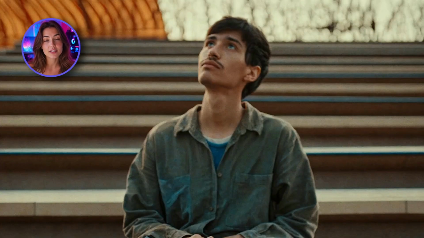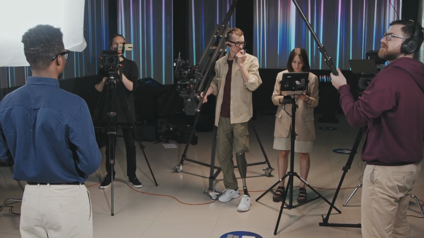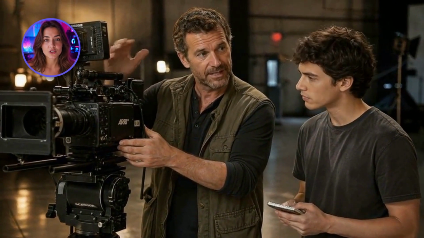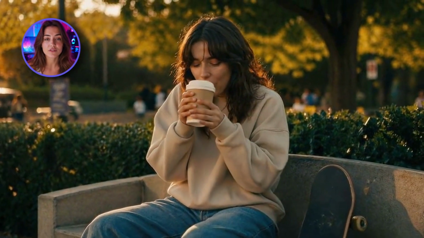Now we move to the video stage. Once the image is finalized, it becomes the starting frame for generating a cinematic video. We treat the AI like a camera crew. We don't just press generate, we direct the shot. That means deciding how the camera should move, how the scene should unfold, and what the viewer should feel.